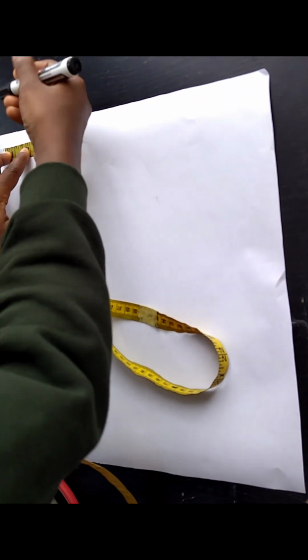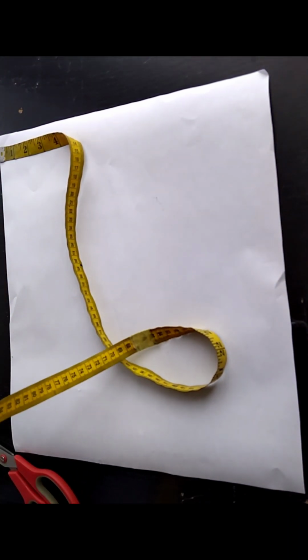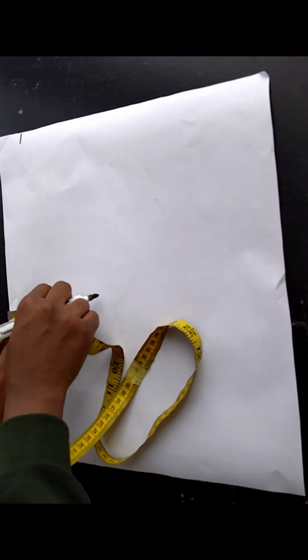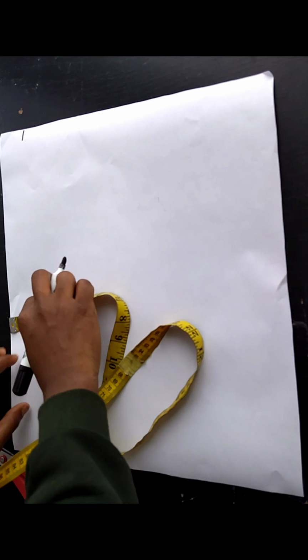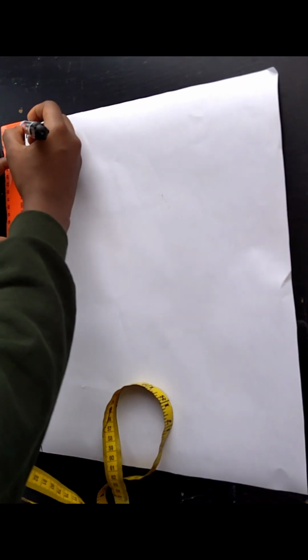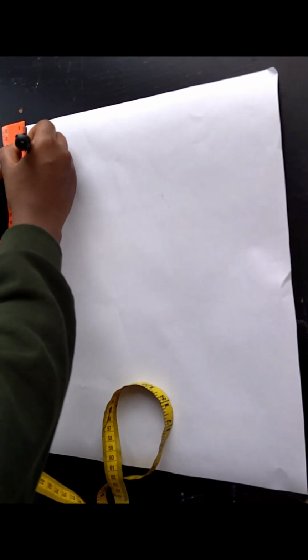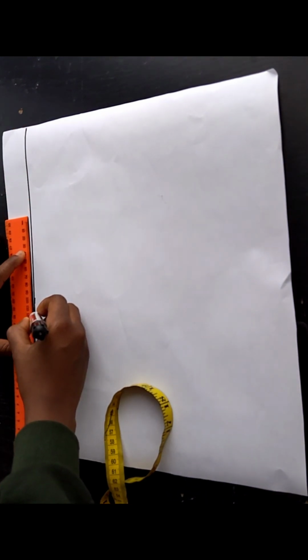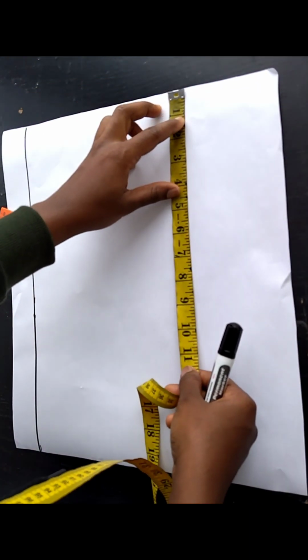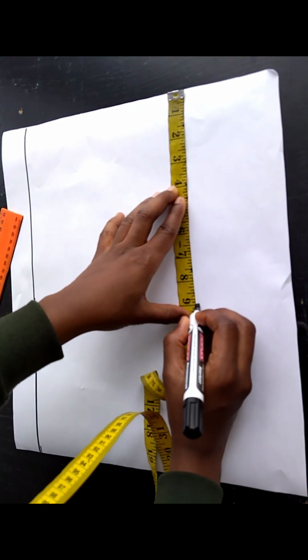For the back pattern, the length of this pattern paper is 16 inches. So the length of my back pattern is 16. That is from the shoulder to the waist. Remember that the front pattern length is 18 inches, but for the back pattern, the length is 16 inches. So here I'm marking 1.5 inches by the side for the zip allowance.